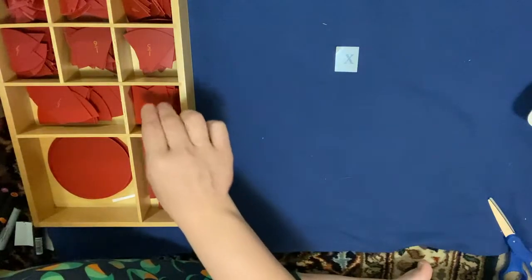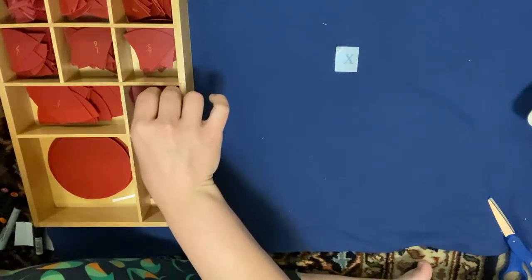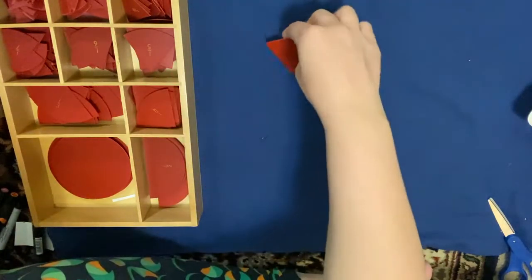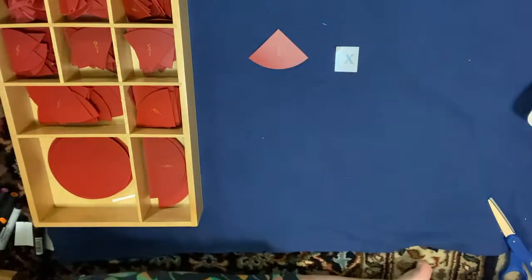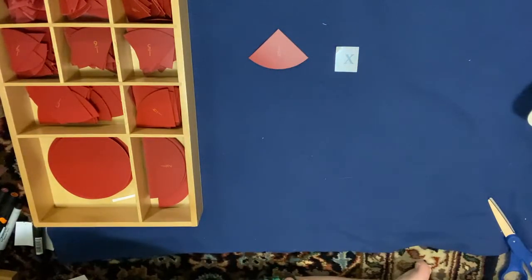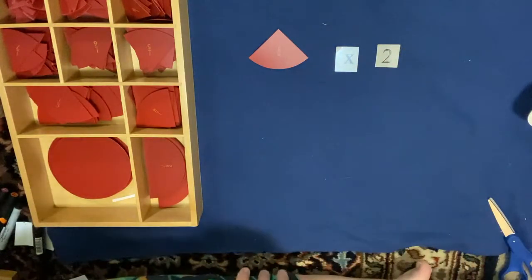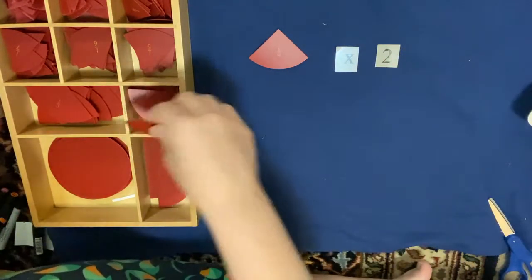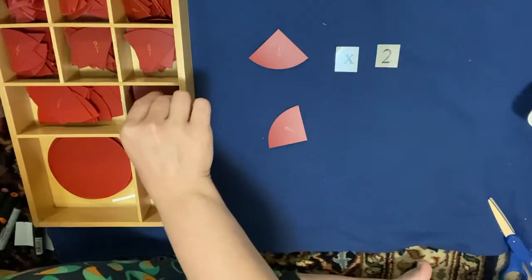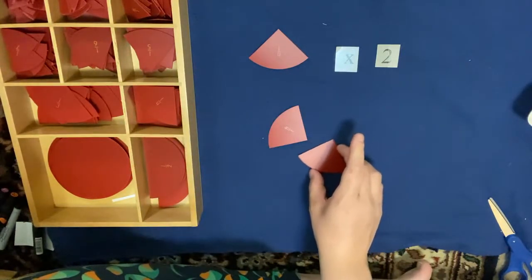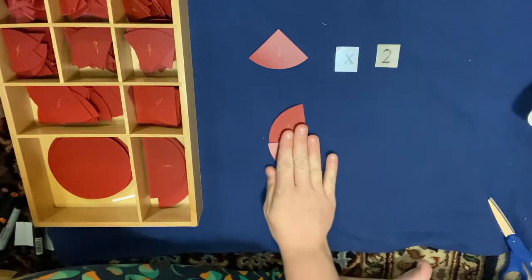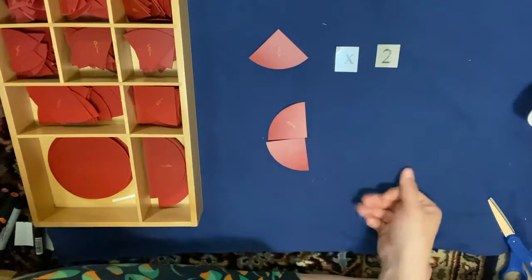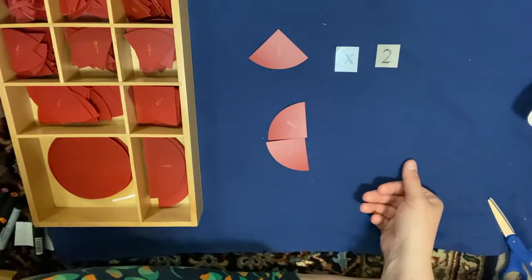So I'm going to take 1/4 times 2, okay? So here's 1/4 one time, here's 1/4 two times. How many fourths do I have? 2, yeah, that's right, it equals 2/4.